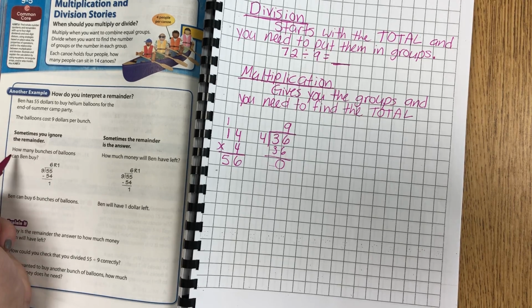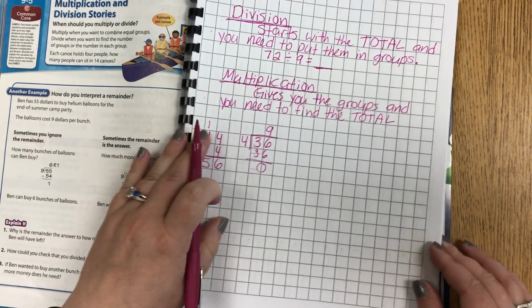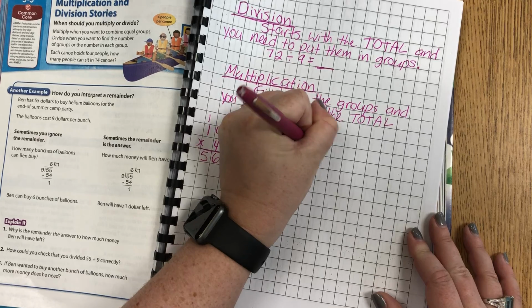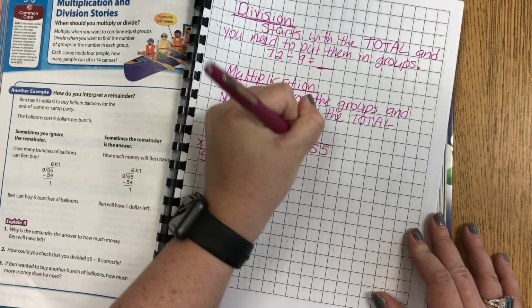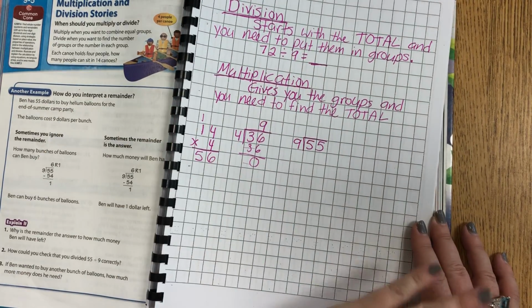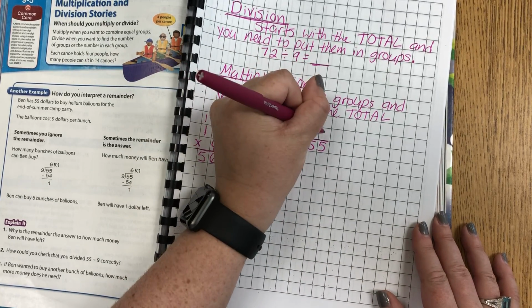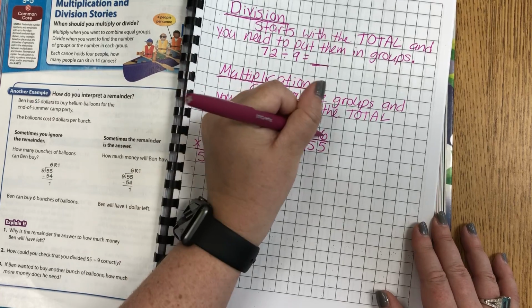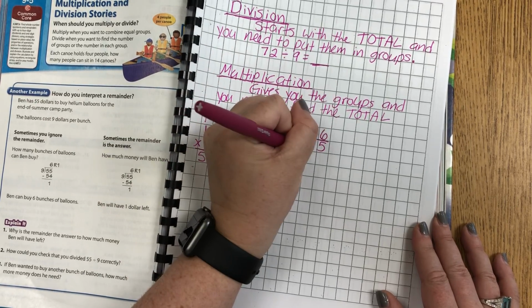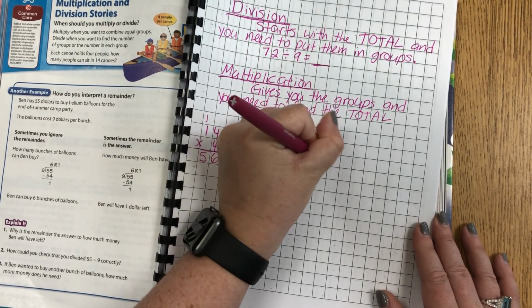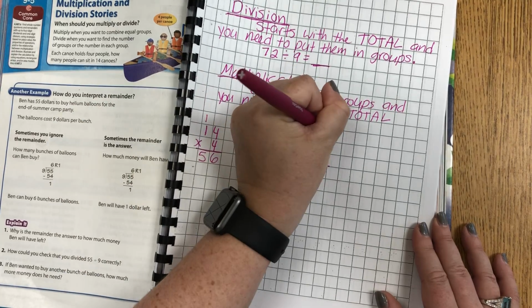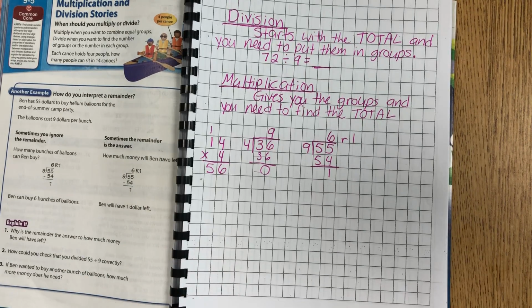Because my next question is, how many bunches of balloons can Ben buy? So if I'm doing 55 divided by 9, what's close? 55 divided by 9 can be 6. 6 times 9 is 54. So that leaves me a remainder of 1. So if the question was, how many bunches of balloons can Ben buy? 6 remainder 1 is not the answer.